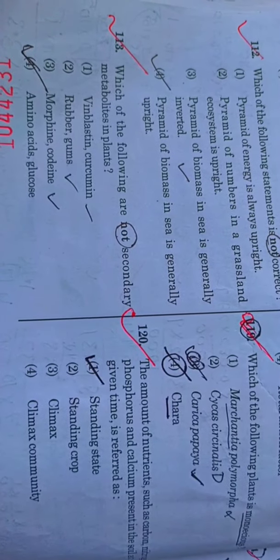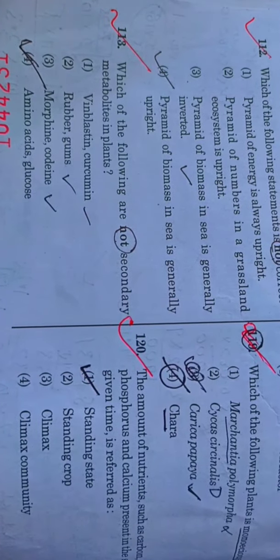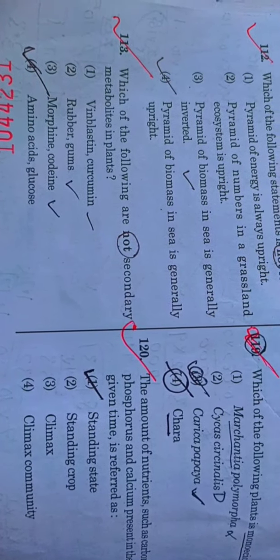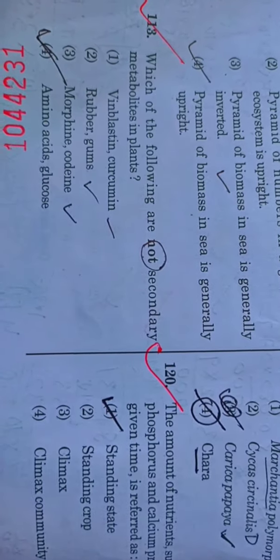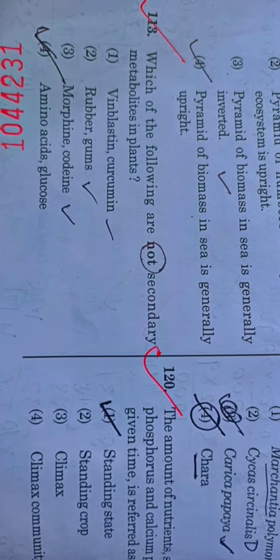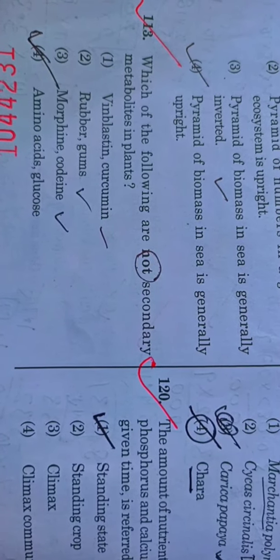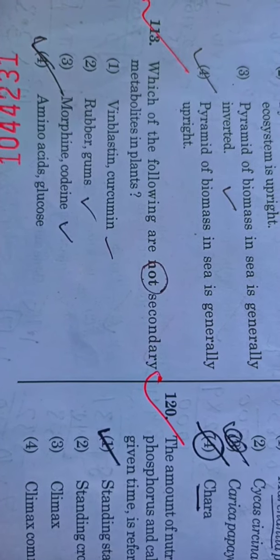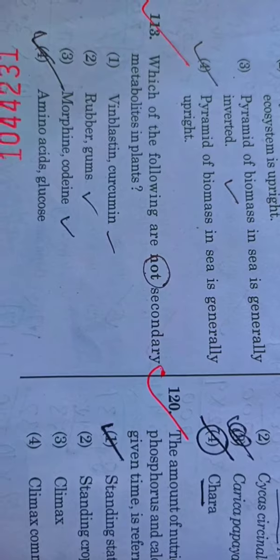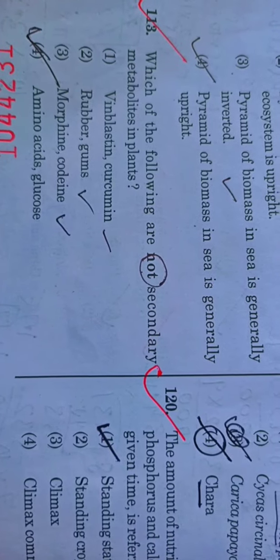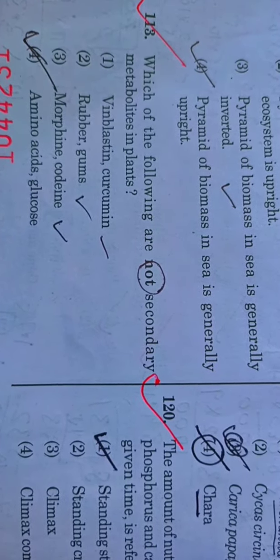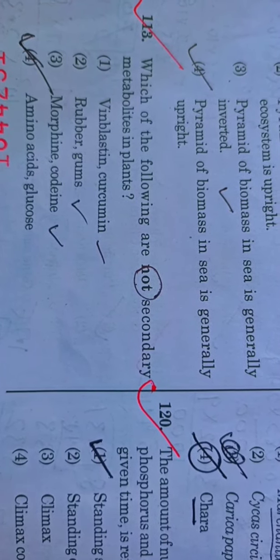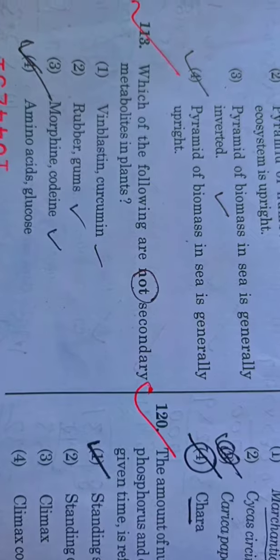Moving to question number 113. Which of the following are not secondary metabolites in plants? Looking at the options, first option, vinblastine and curcumin. We all know that these are drugs. Second, rubber and gums. We know rubber and gums come under polymers. And third is morphine and codeine. Morphine and codeine are kinds of alkaloids. So all these 3 categories are secondary metabolites, whereas the fourth option, amino acids and glucose, are not secondary metabolites. So the fourth option is the correct answer.